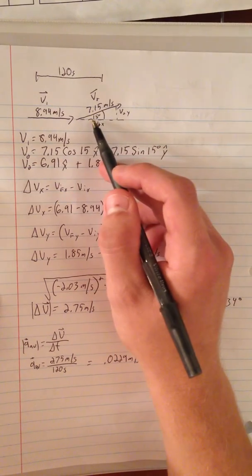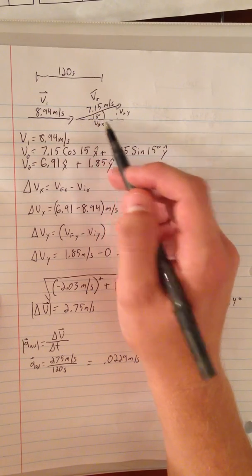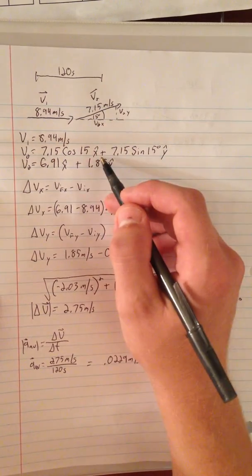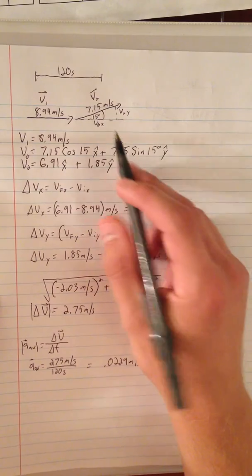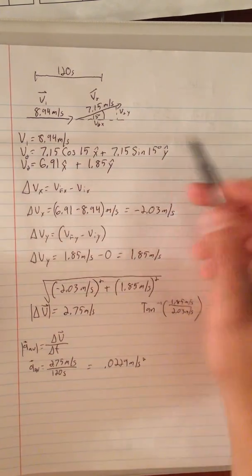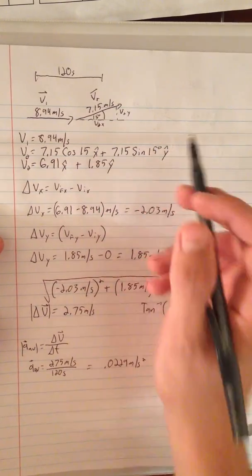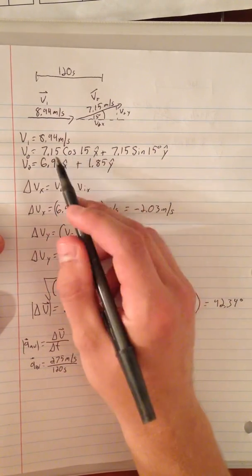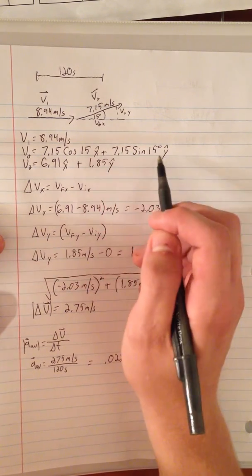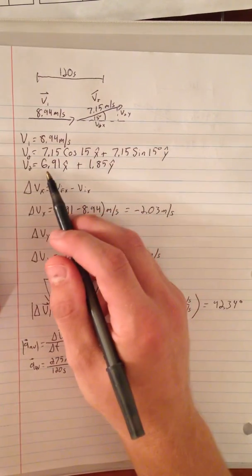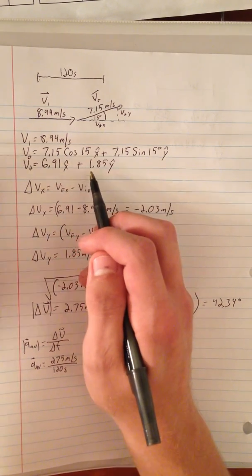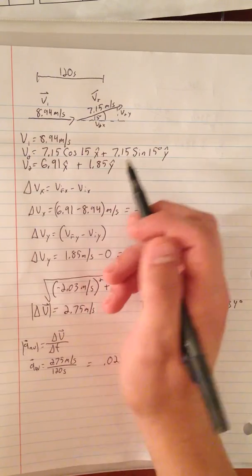7.15 times the cosine of 15 degrees to give us this x component right here, plus 7.15 times the sine of 15 degrees to give us this y component. And that's what we have written down right here. So let's solve to figure out what the x component equals and what the y component equals. We end up with 6.91 x hat plus 1.85 y hat.